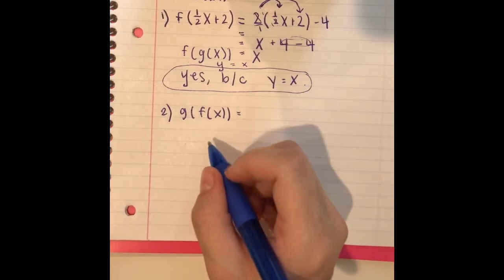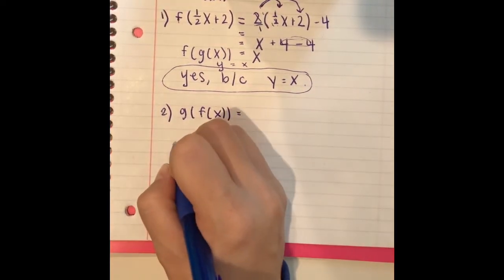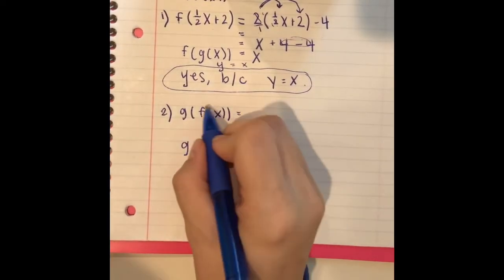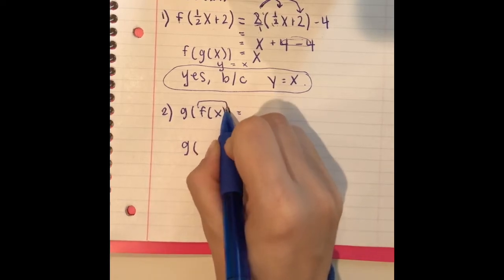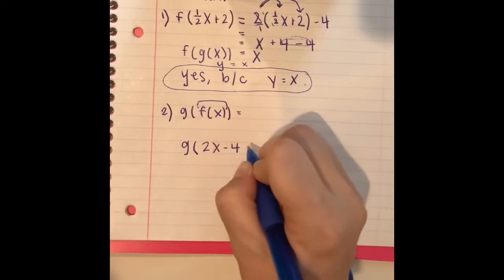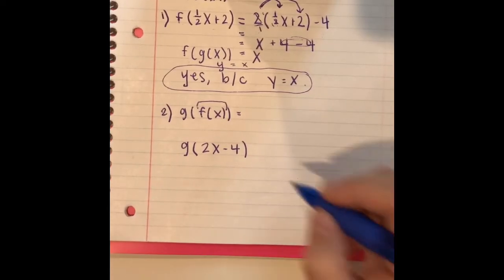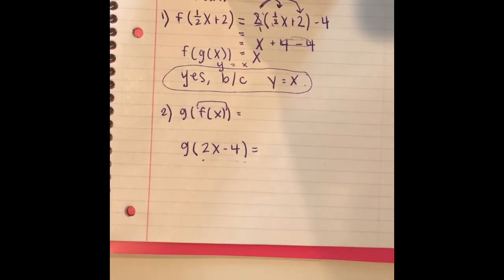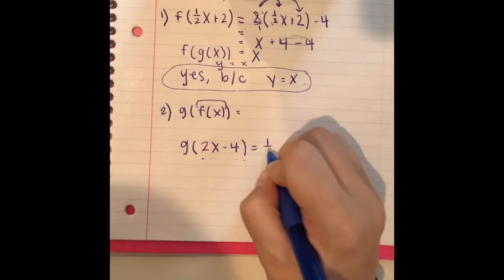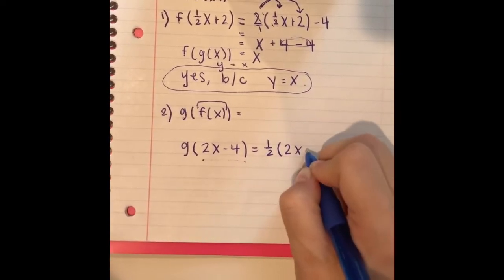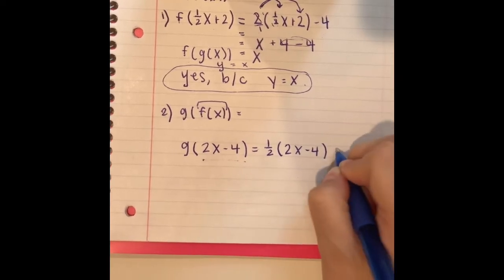So if we're doing g of f of x, that means we're gonna have g of, and then where I had f of x, I'm replacing f of x with what that function was equal to, which is 2x minus 4. Okay? Which means in my g function, wherever I have an x, I'm plugging in the f function. So I'm going to have 1/2 times 2x minus 4 plus 2.